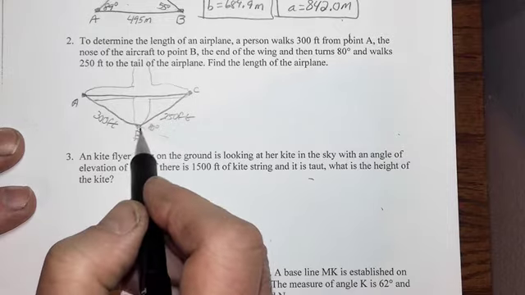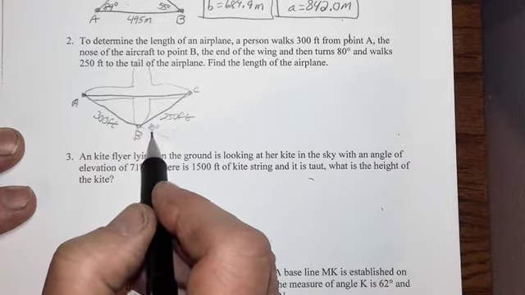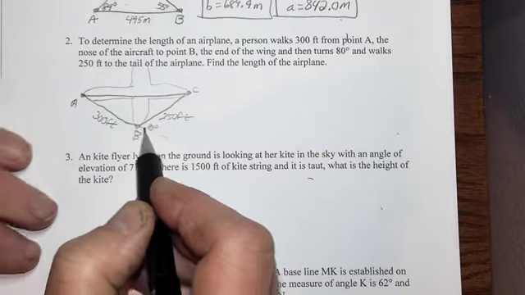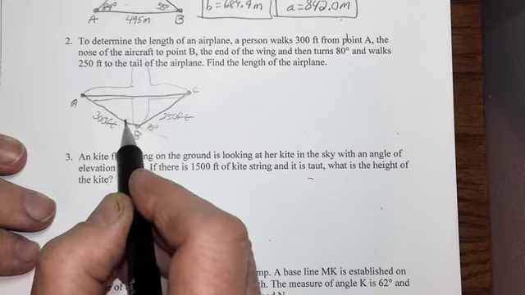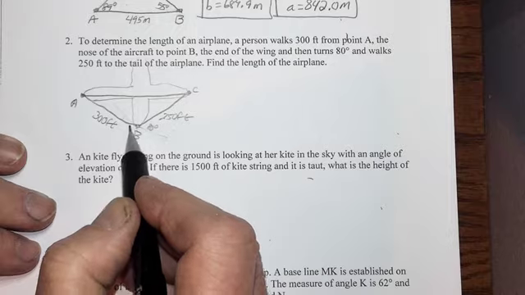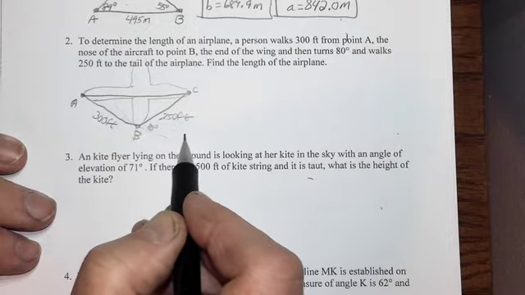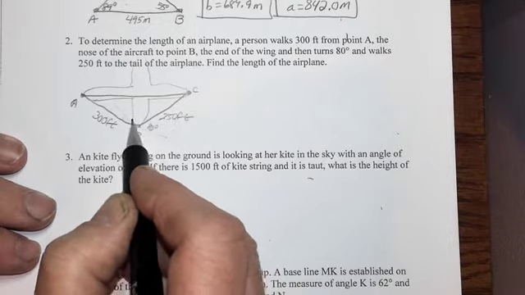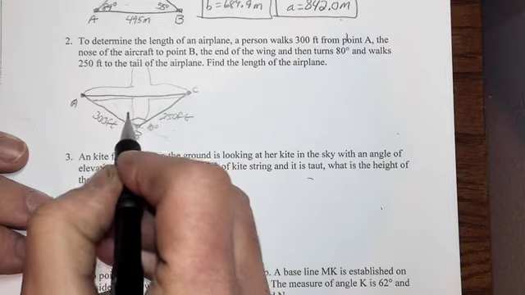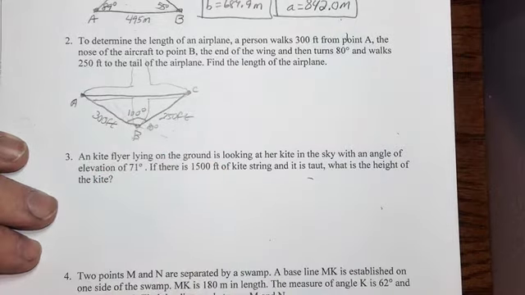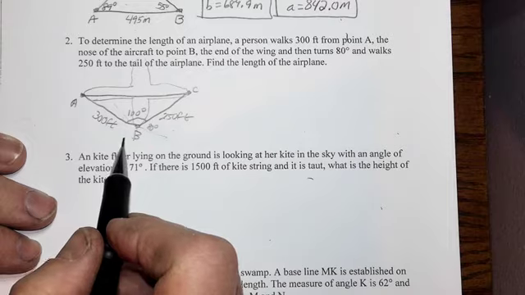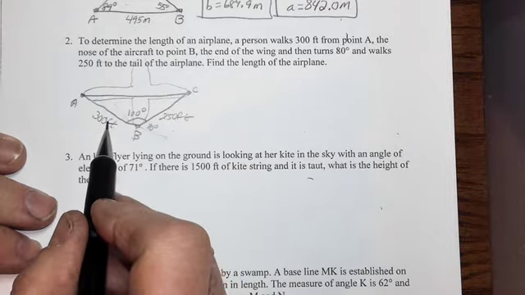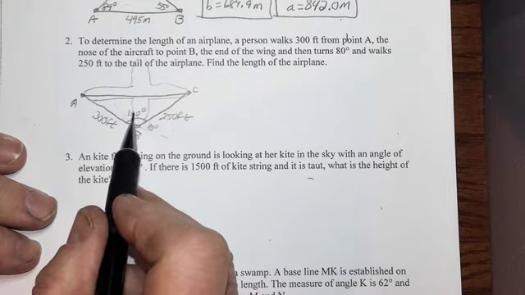The easiest way to say that is if you were going this way and you turn 10 degrees to your left, you're not going to be going back here to where this angle is 10 degrees. You're going to be going this direction. And so if this is 80, this angle inside here is 100 degrees. And so now we look at our triangle and we go 300, 250, and 100 degrees.